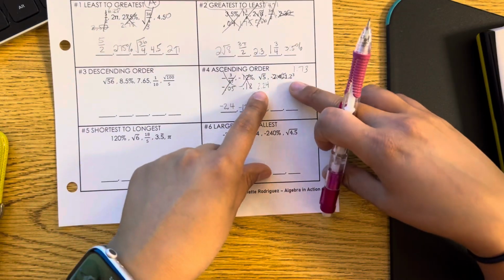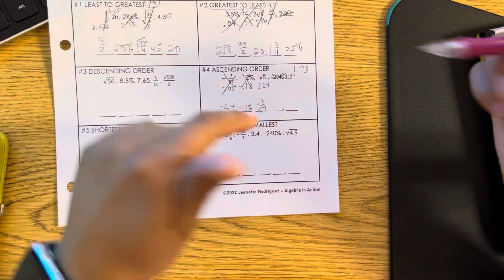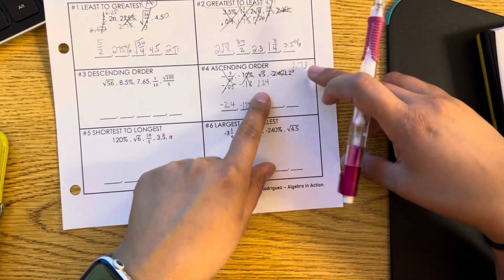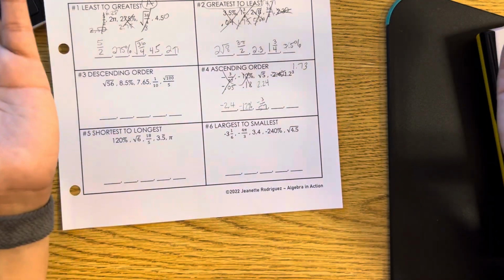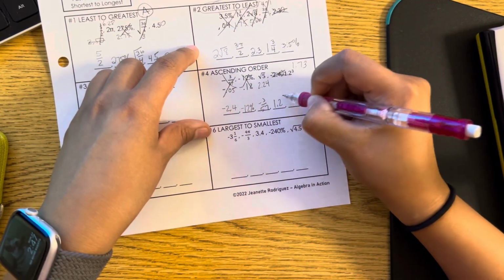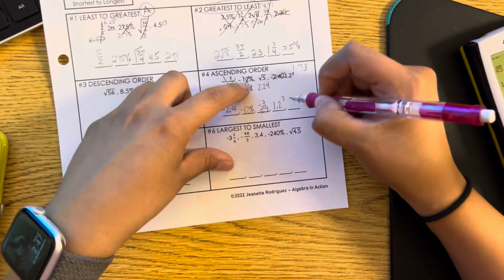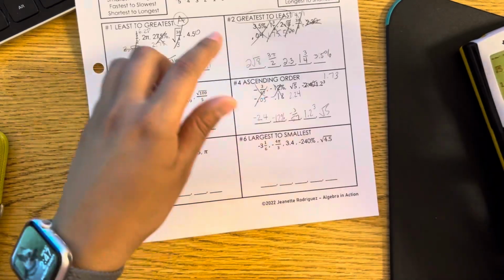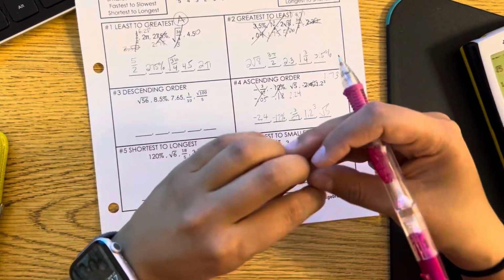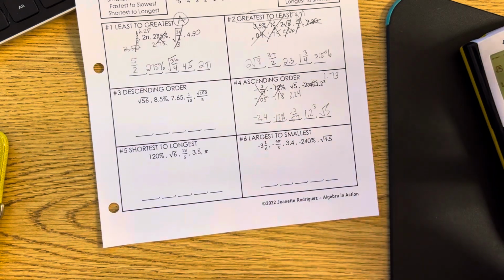Okay, now all we have left is positives, but we're still going from least to greatest. So I have $2.24 and $1.73. Which one is the least of those two? $1.73, so 1.2 to the third. Which one's the next least, or really the greatest? Square root of 5. So again, negatives. The biggest negative is actually the least, and then it goes to the biggest positive.